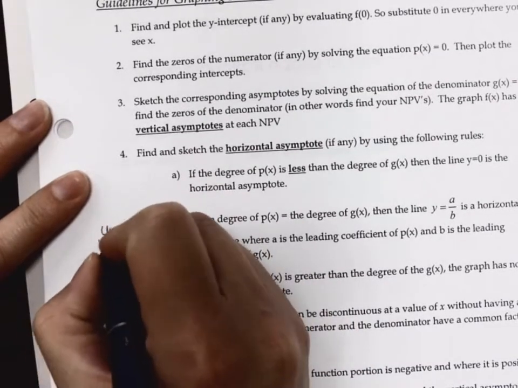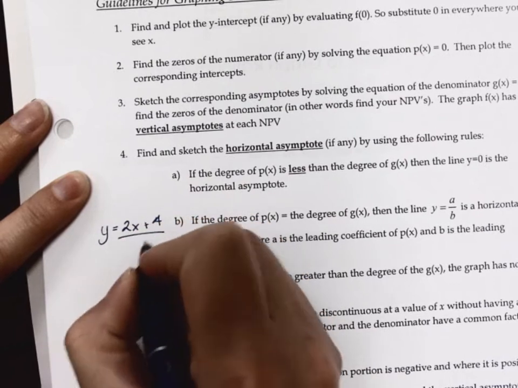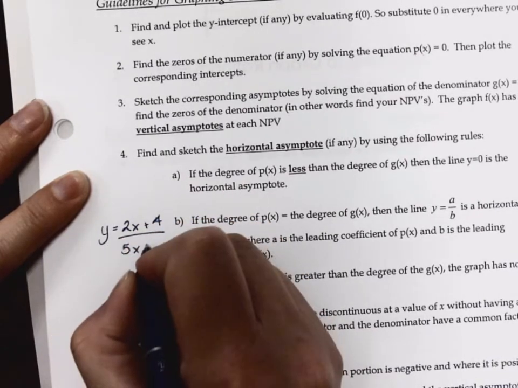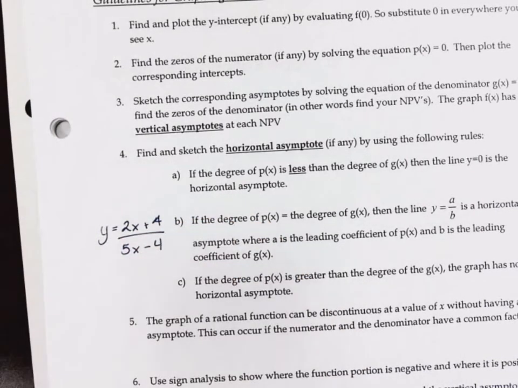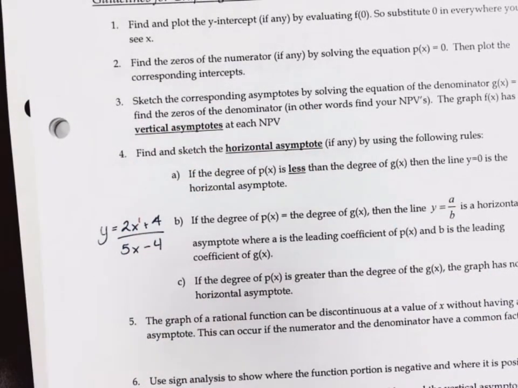Actually, I'll do one right now. So if you have y equals 2x plus 4 divided by 5x minus 4, what's the degree of the numerator? What's the highest exponent on the numerator? 1. It's the invisible number 1. What's the degree of the denominator? Also 1.